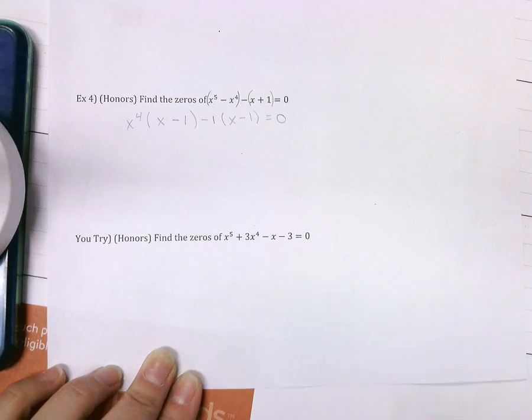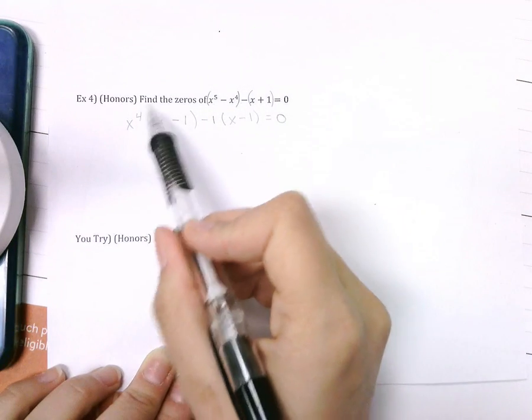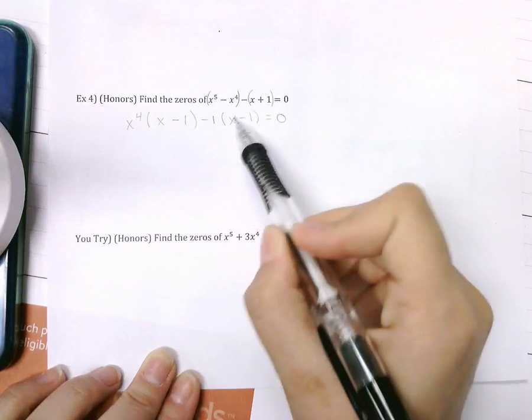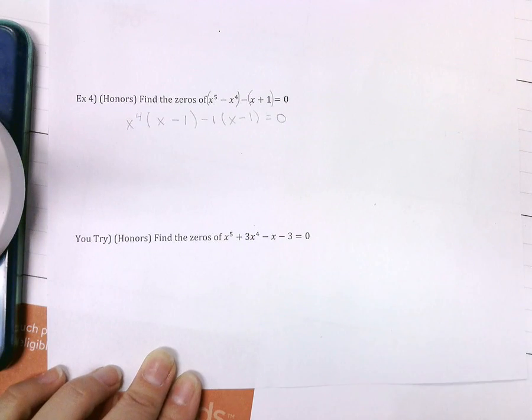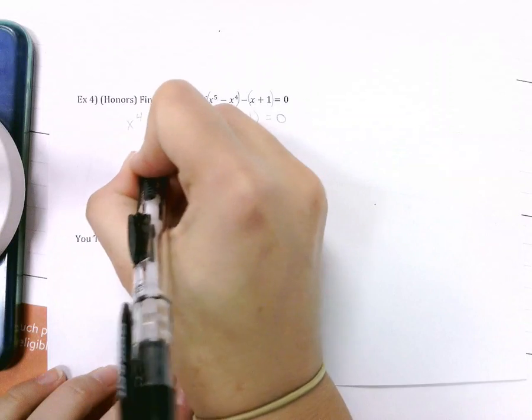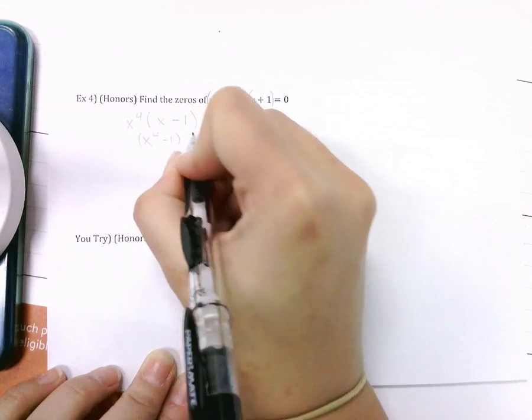You just want to make sure that you should be able to distribute and get the original thing, which we can. So our two factors are x to the 4th minus 1 and x minus 1.